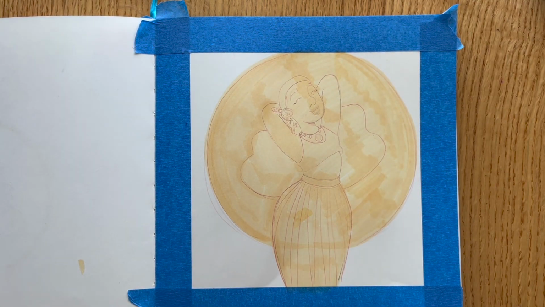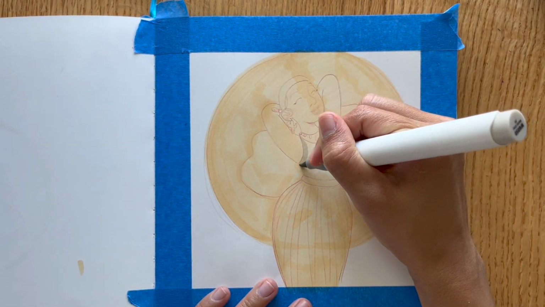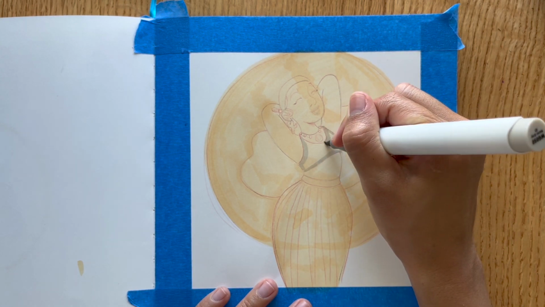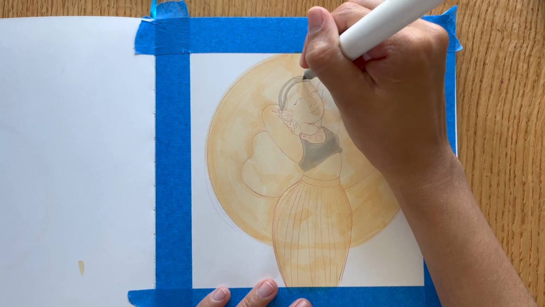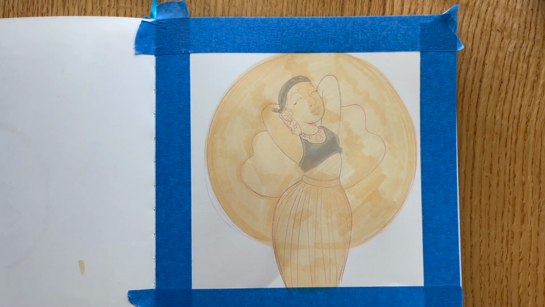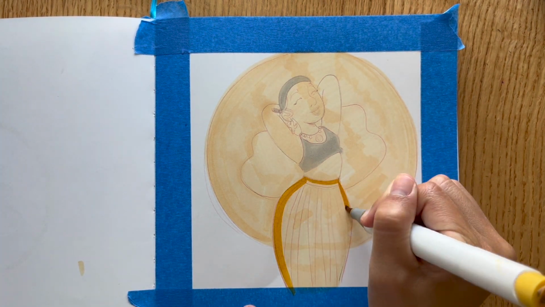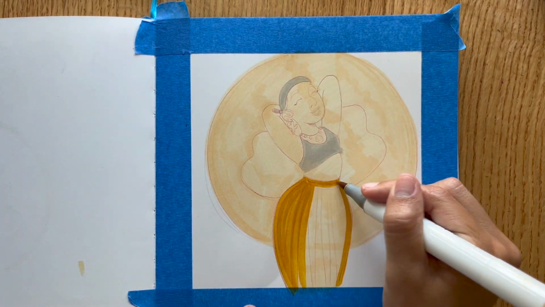And right now I am putting down a flat color just to fill up the space and unify the other colors that would be layered on top of it. I really like using this technique. It's something you usually use for watercolor, but markers also layer on top of each other really nicely.